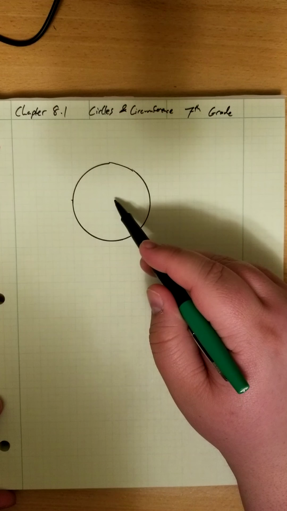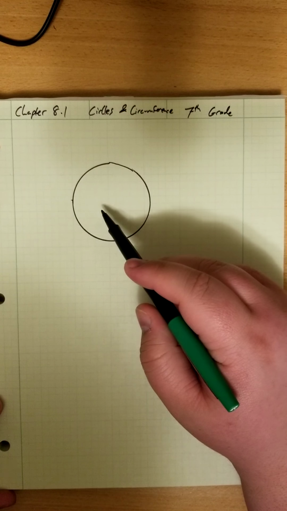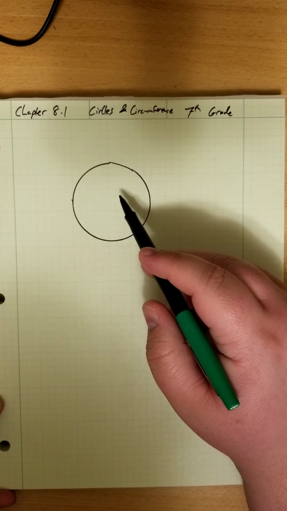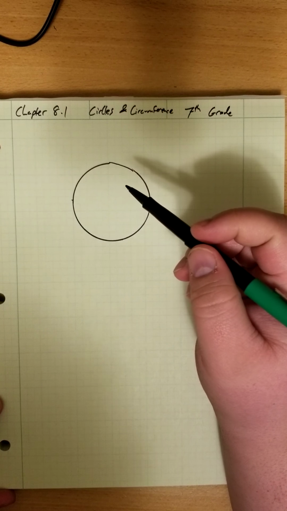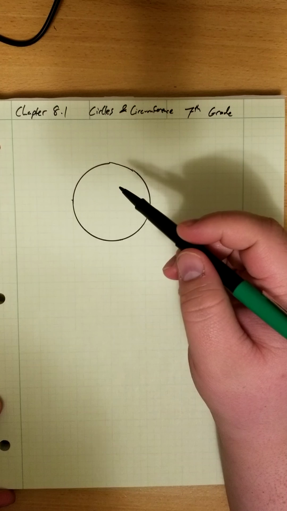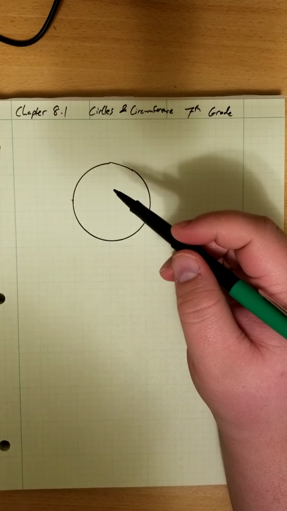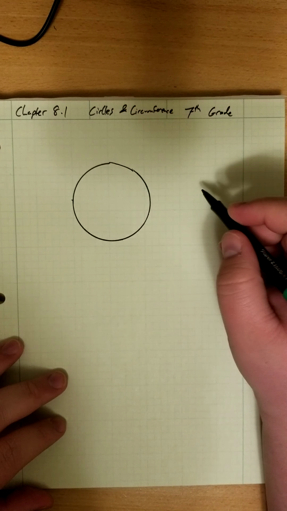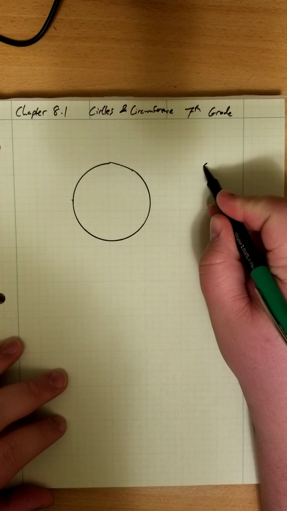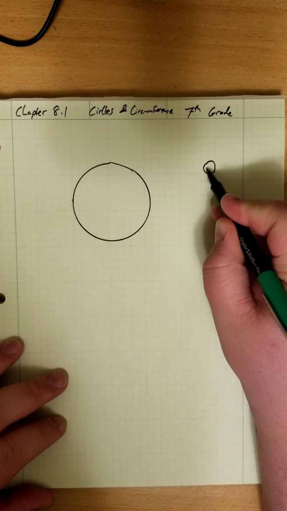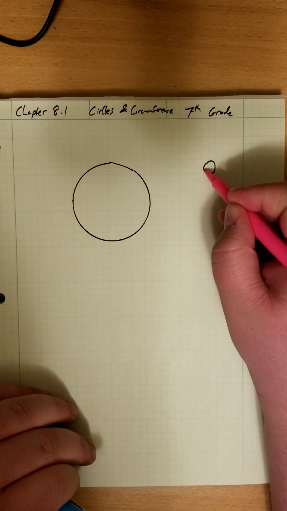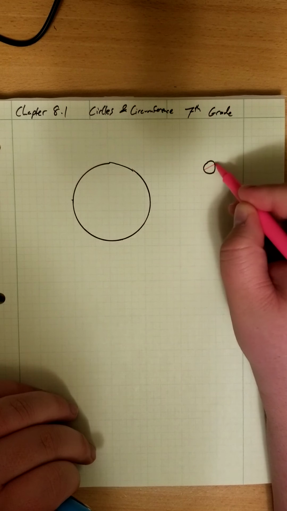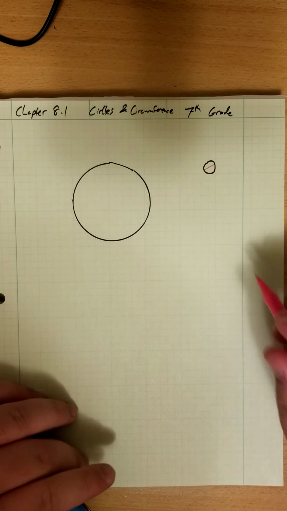So, as you can see, I've drawn this wonderful circle here with the aid of a pop can. One of the first things that a person noticed, his name was Archimedes, is that every circle, it seemed that as the diameter got bigger, the distance around the circle, also called the circumference, also got bigger.